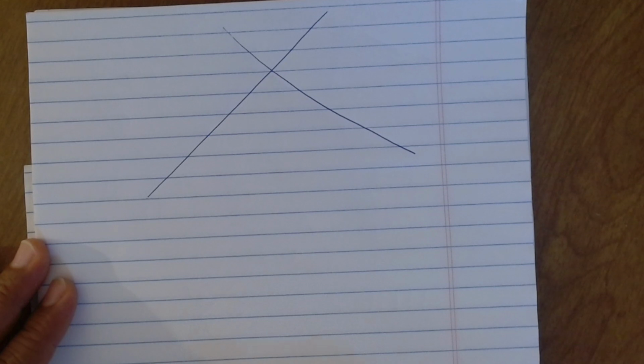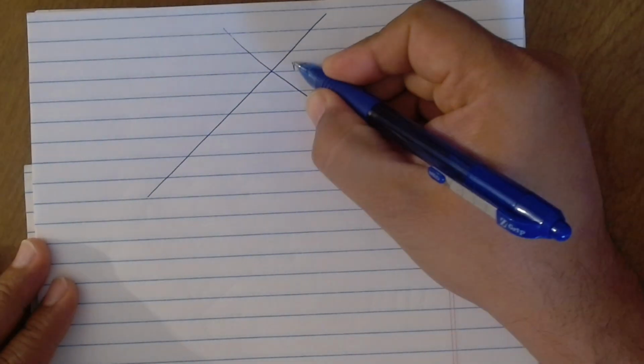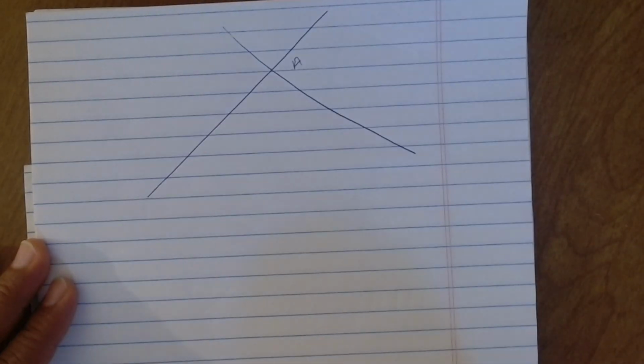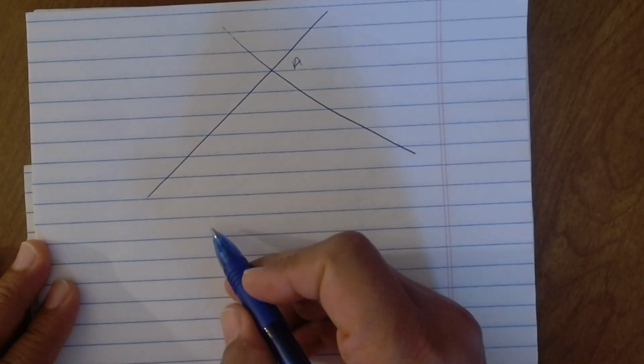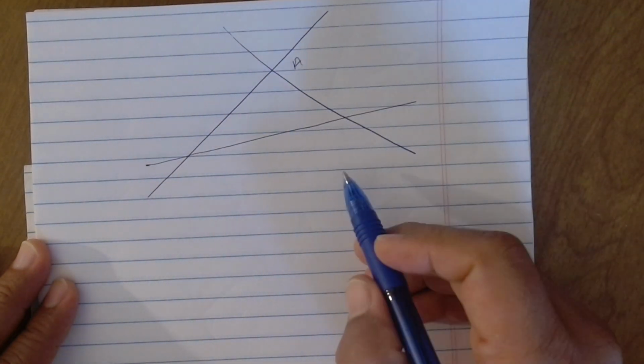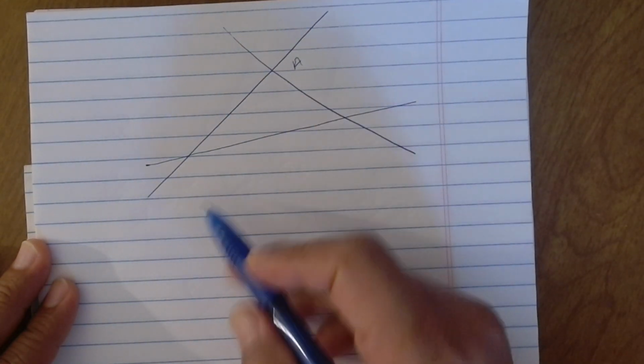So let's say that there are two lines, this line and this line, and they are intersecting at a point A. Now what is happening is, let's say that there is another line which is here. It is intersected by one more line here like this to create a triangle.